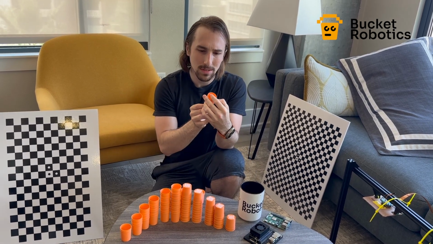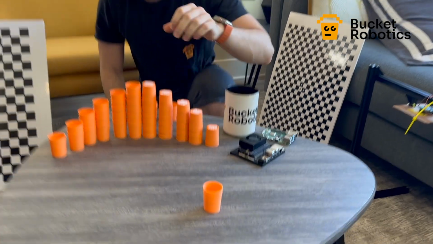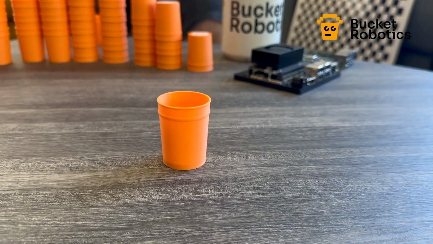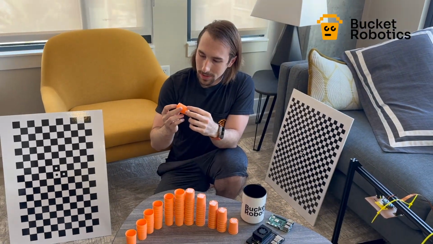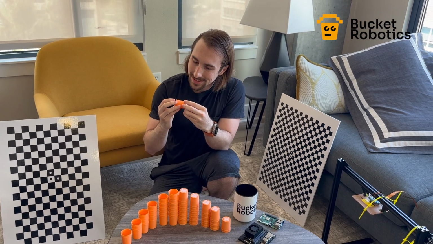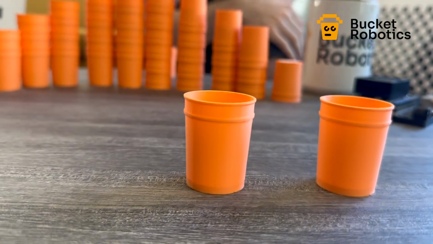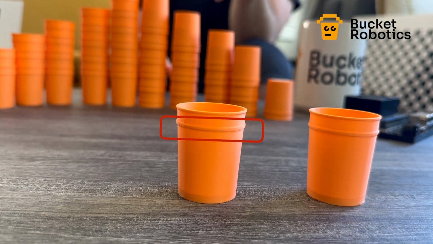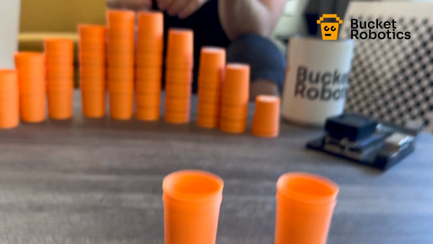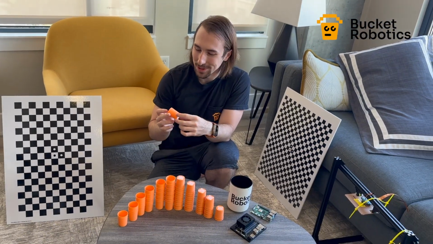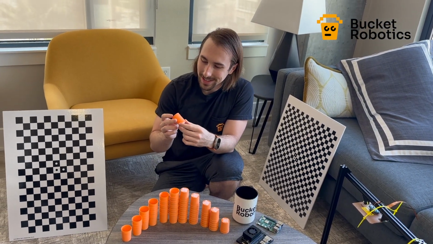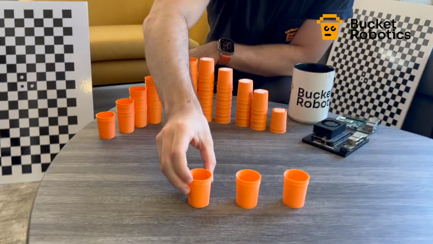So let's look at this one. Oh, that looks pretty good actually. And then we have another example part, this guy. That one's a little iffy, especially around here. I'd be happy to hand that to a customer, or potential customer, I should say, but it's not my proudest print. And then we've got the really egregious example of a defect, which would be this bucket here.